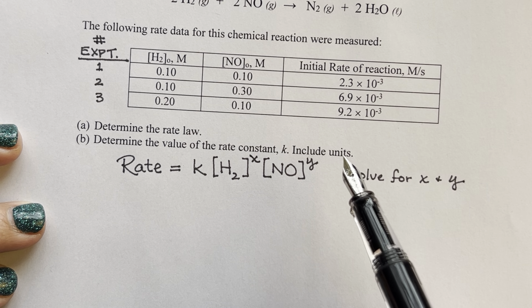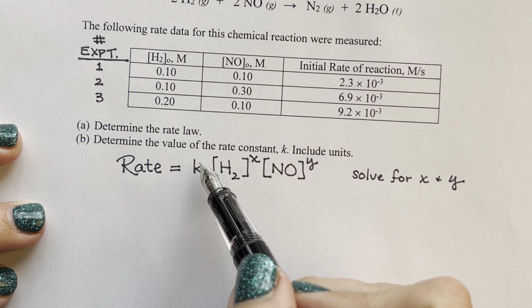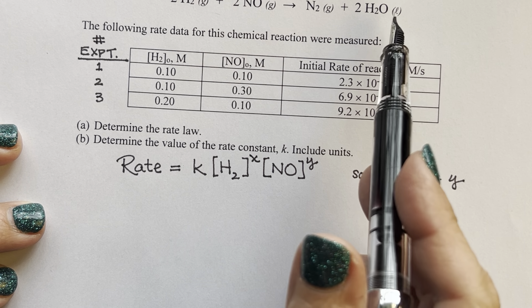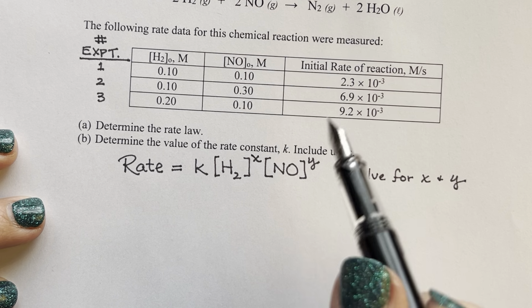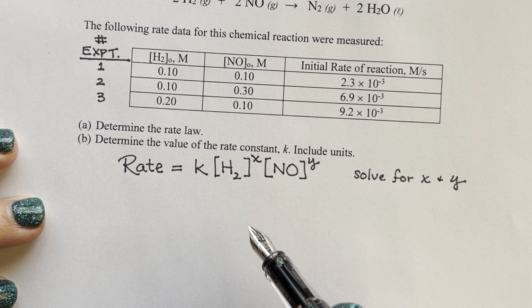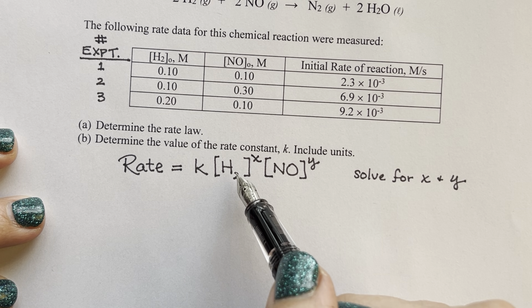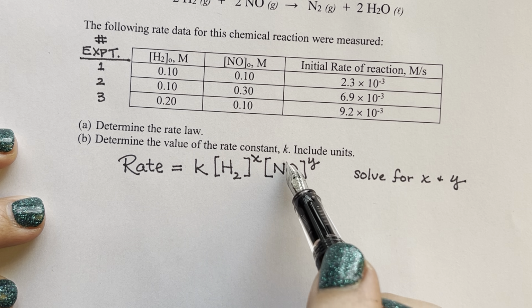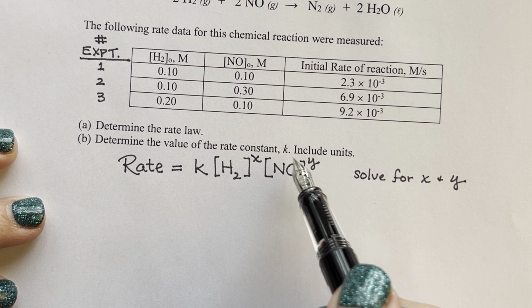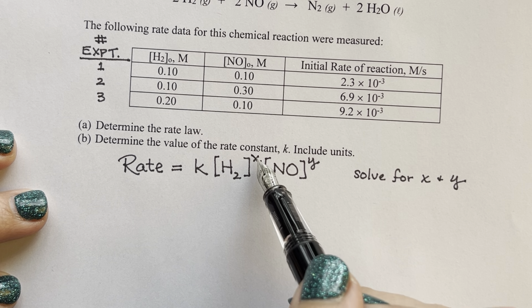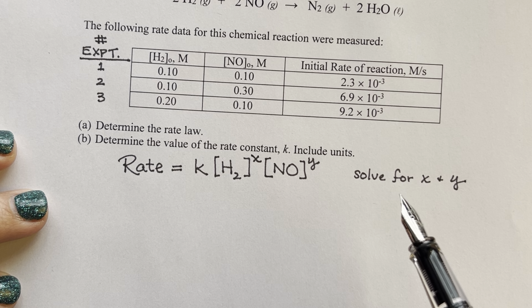We're going to have the same rate constant because this is presumably the same temperature, not changing, and it's the same reaction. So the rate constant will be the same. And by virtue of changing these concentrations, we will be able to see the influence on the rate with X and Y and figure out what they are.